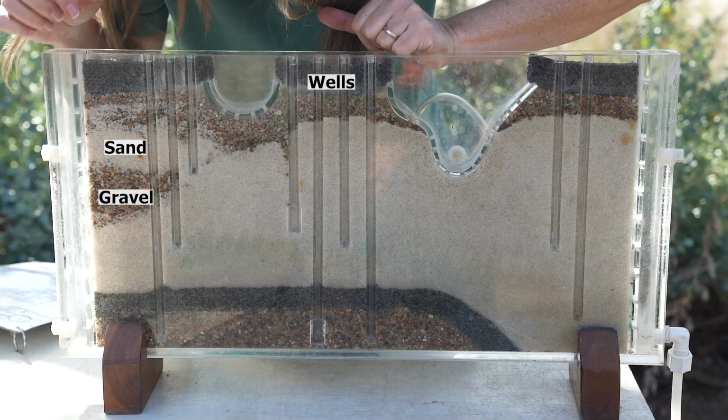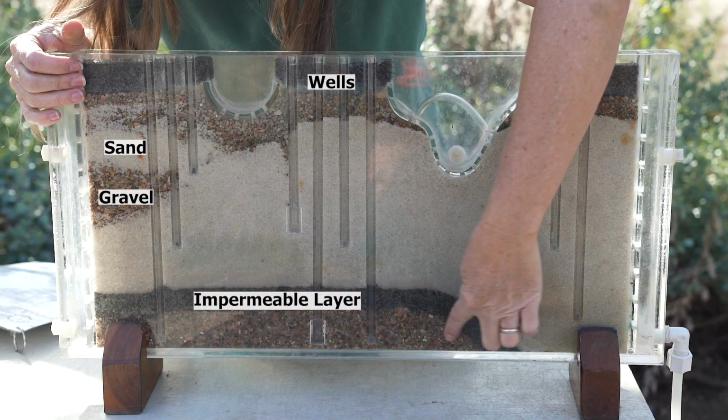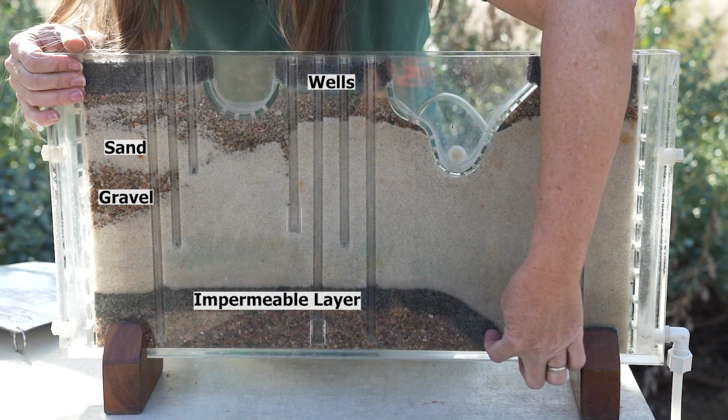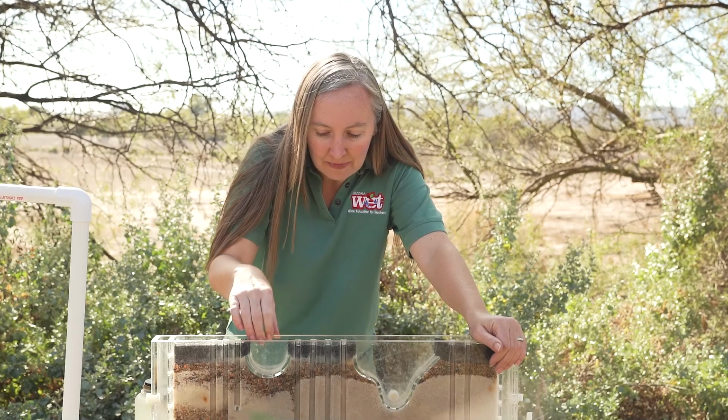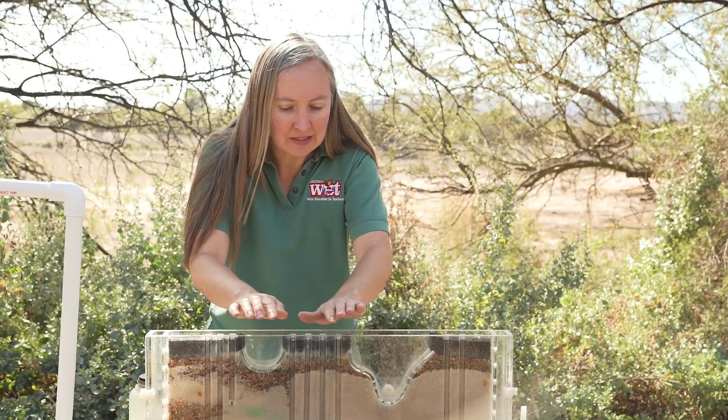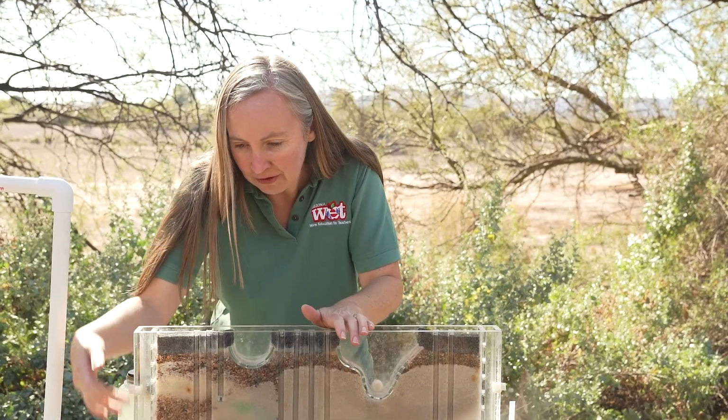There's also this impermeable layer that won't let water go through it. So if they ask what that black layer is, you can tell them. And then there's these two big things, which are lakes. So we've got lakes, wells, and layers of earth materials.